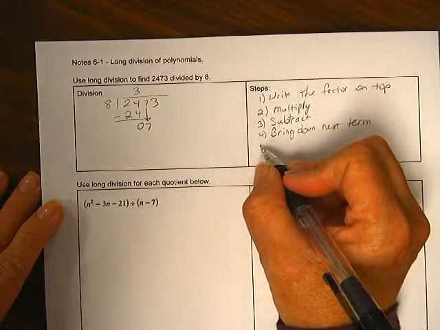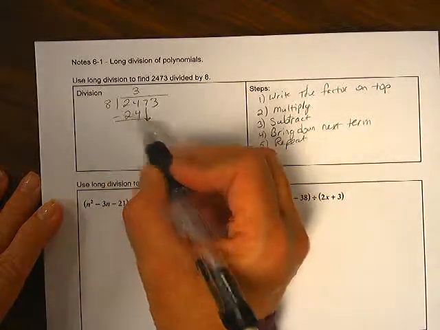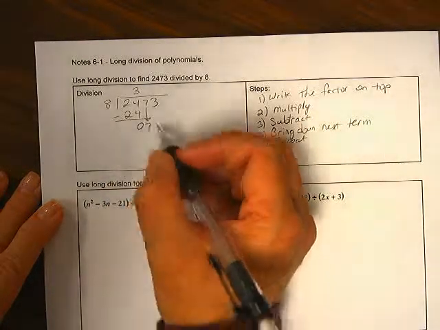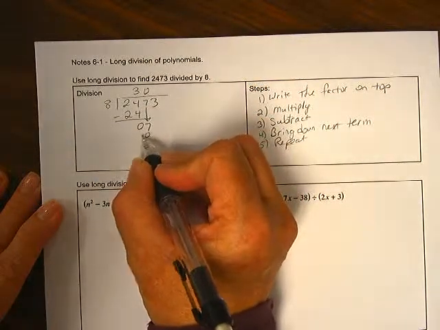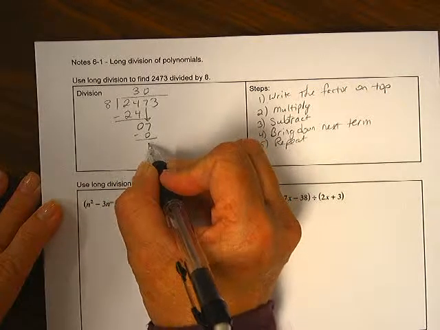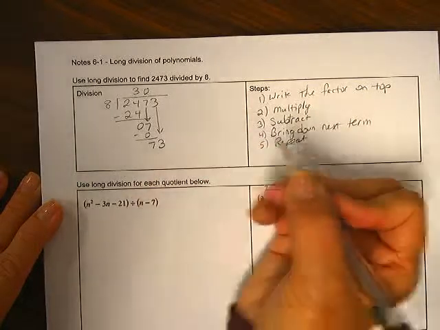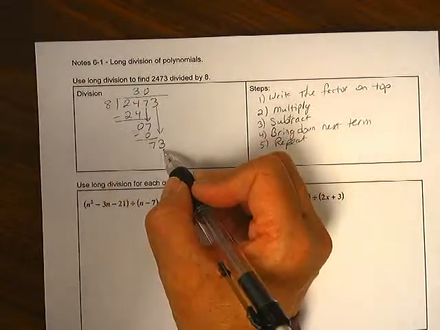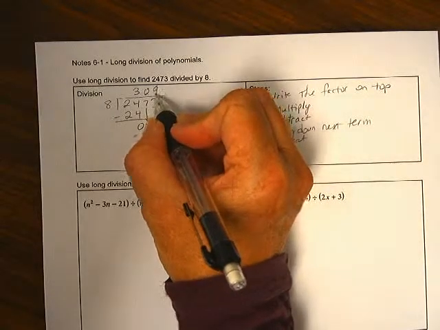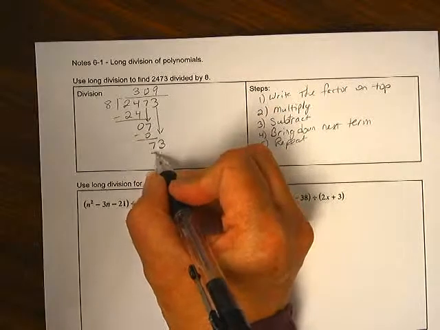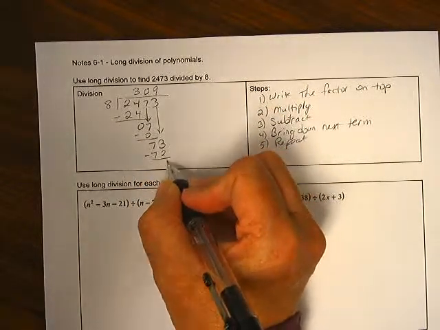And we're going to repeat. Does 8 go into 7? No, it goes in 0 times. So we would put a 0 up there. 0 times 8 is 0. 7 minus 0 is 7. Bring down the next term, which is a 3. Now, does 8 go into 73? Sure, it goes in 9 times. 9 times 8 is 72. We subtract 72 from 73, leaving us 1.